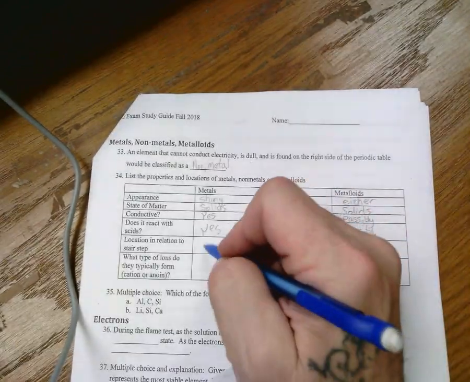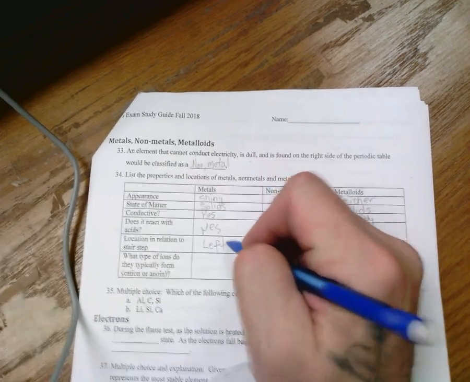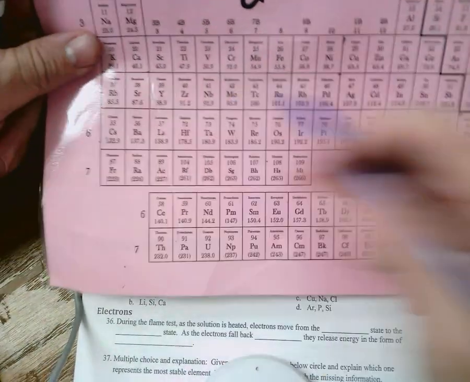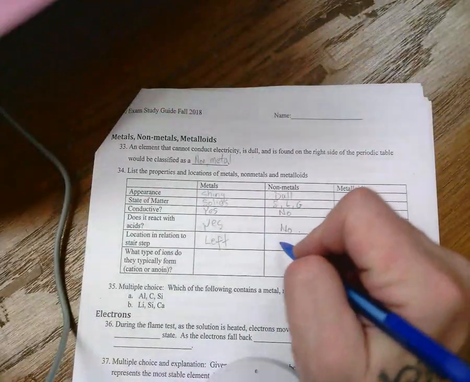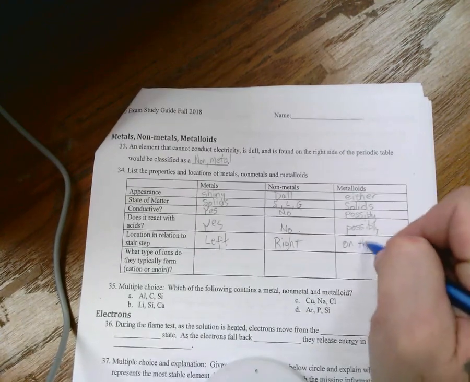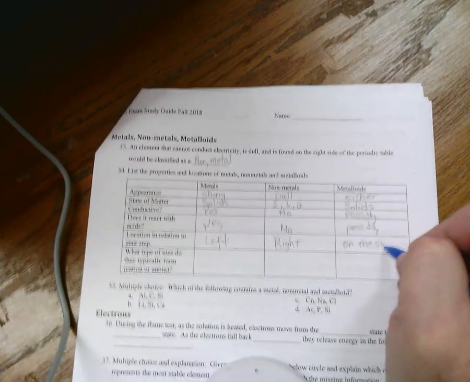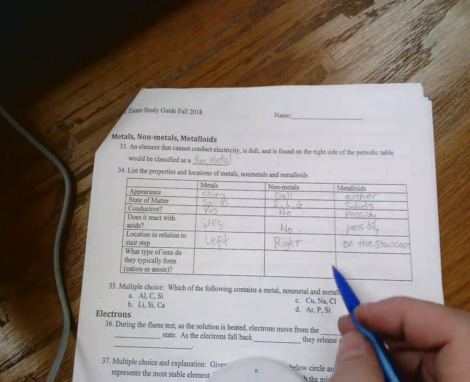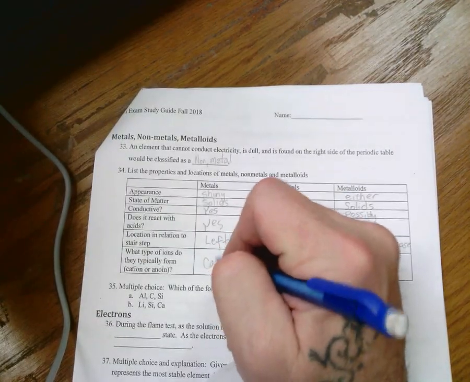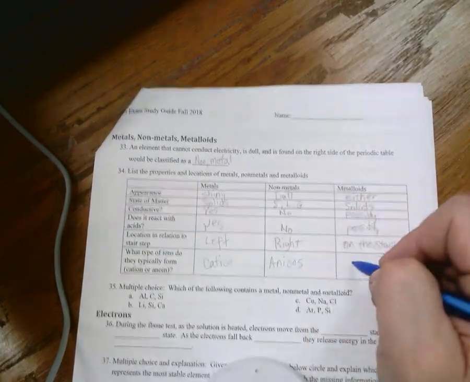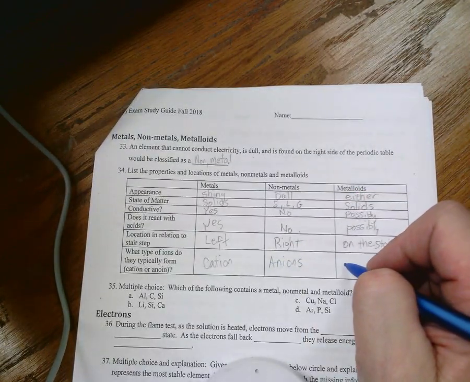Location on the periodic table, the left side of the periodic table. Left side is metals, right side is nonmetals. On the staircase, metalloids. What type of ions? Cations, always. Anions. And again, this could be either.